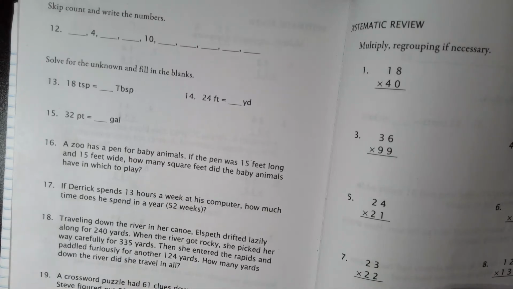For this one, the same thing. This one is a two-step one, number 19. It says a crossword puzzle had 61 clues down and 57 clues across. Steve figured out 59 of the clues. How many are left? So first of all, when we hear how many are left, that's usually when we're getting less of something, and less is usually subtraction. It can also be division, but we're not there yet. But for now, it's subtraction.